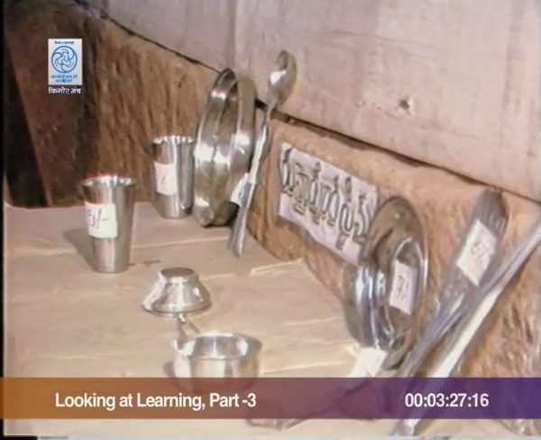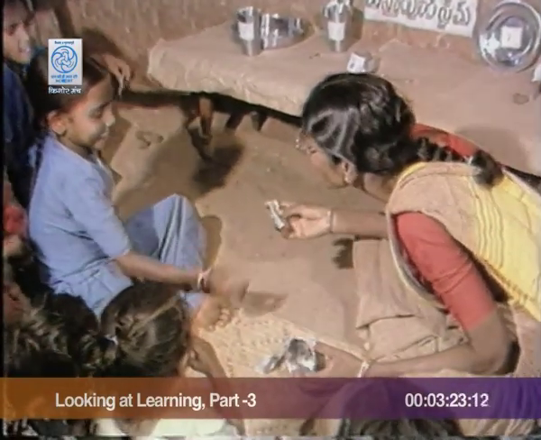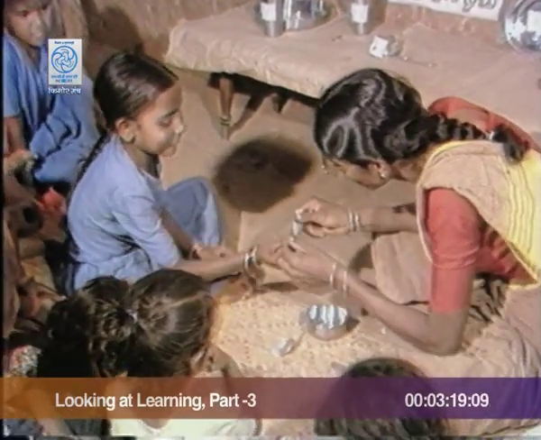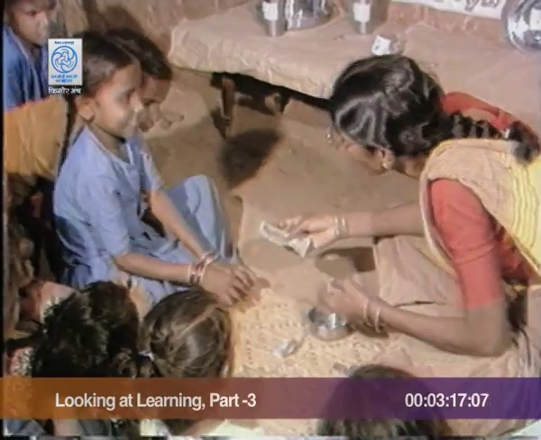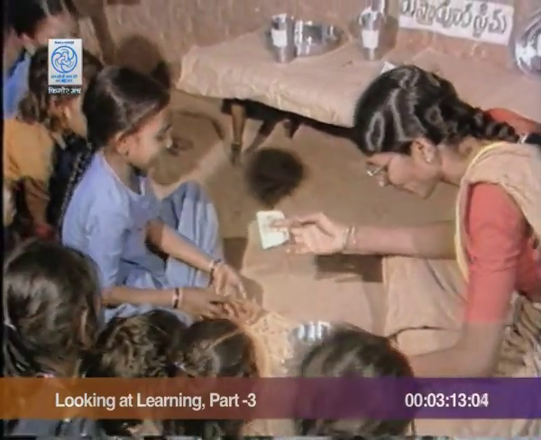The goods for the shop have come from the teacher's kitchen for the day, and the children learn to handle real money.